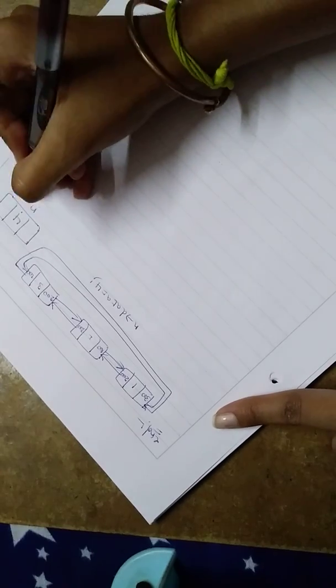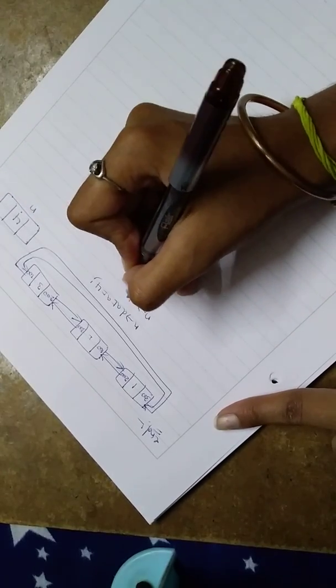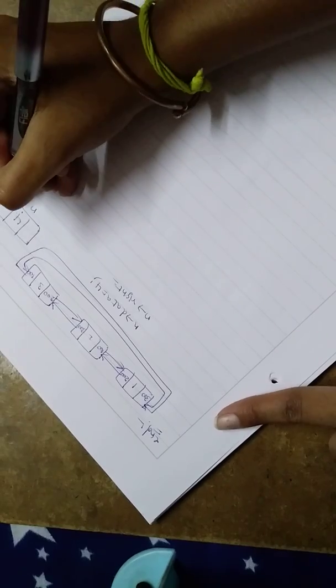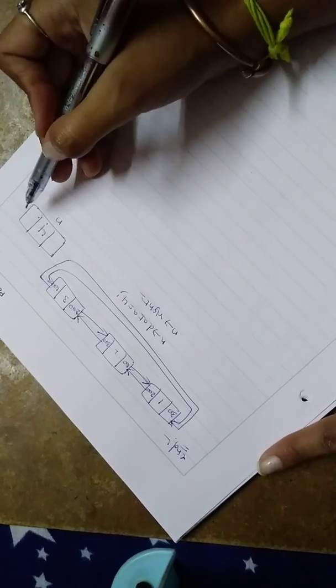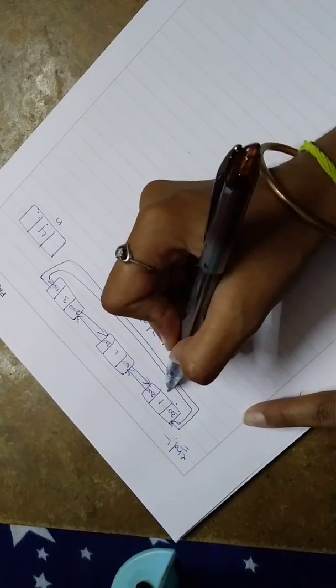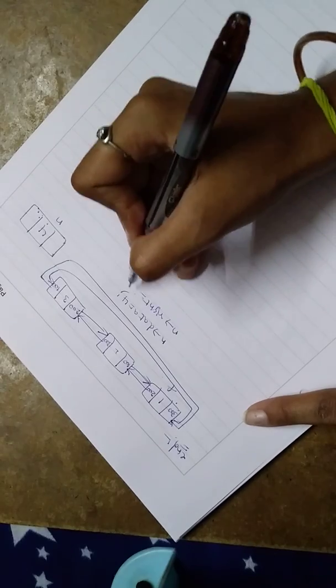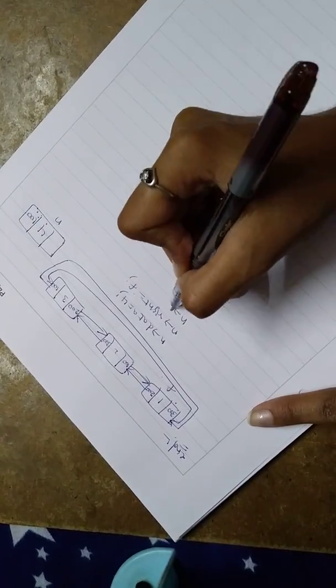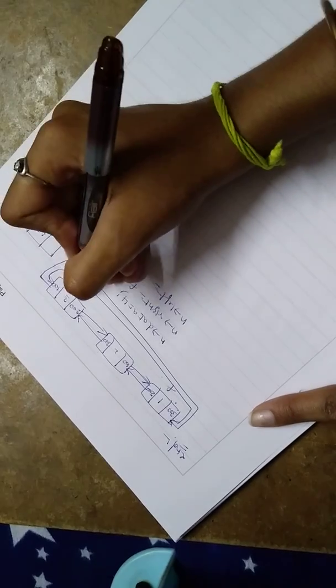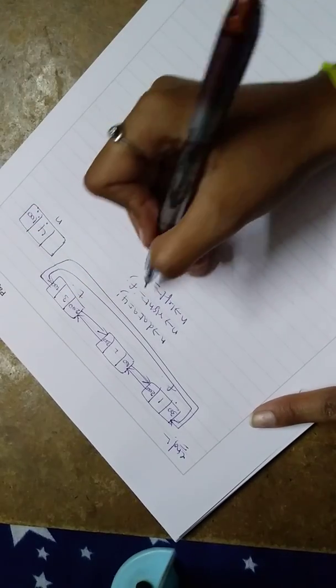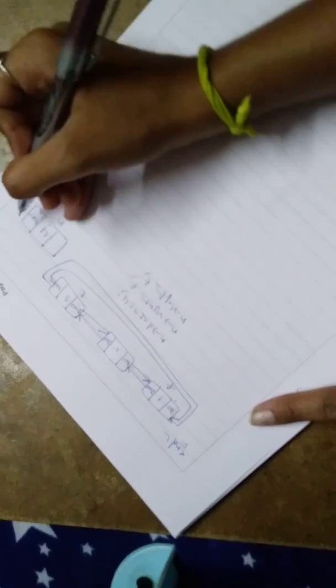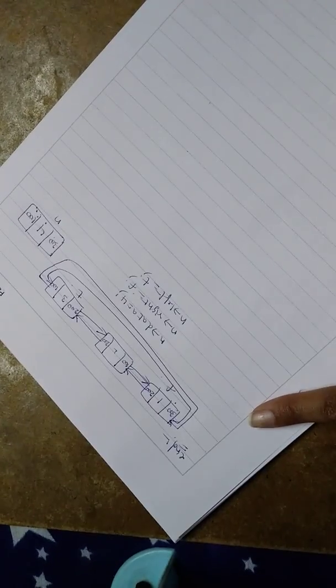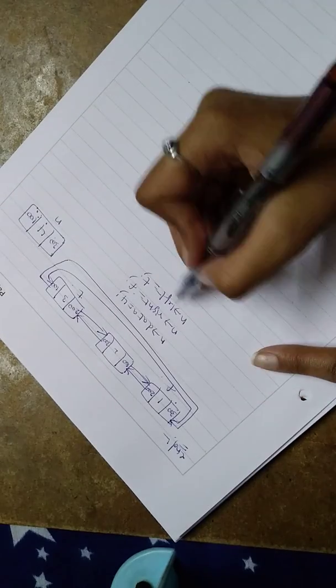Now n right, as this is the last node, should consist of the first node's address, that is f, that is 100. Now n left, let us name it as t, consists of this node's address, that is 300, the previous node's address. Done.